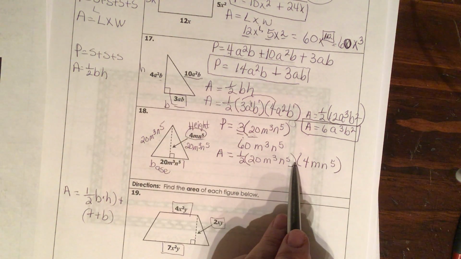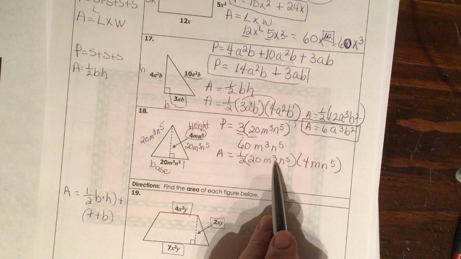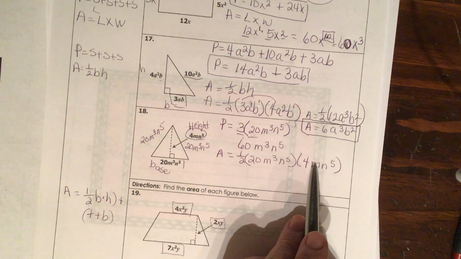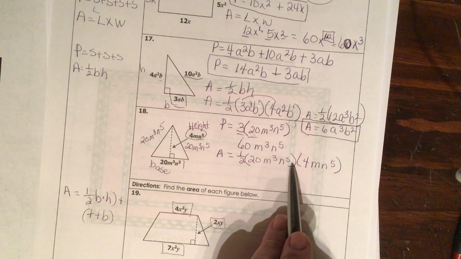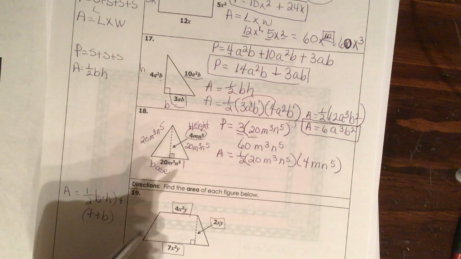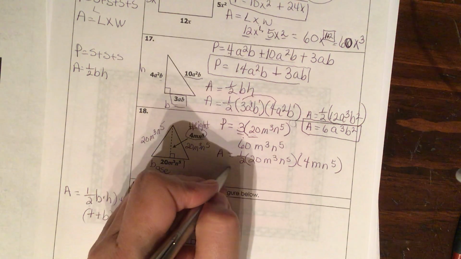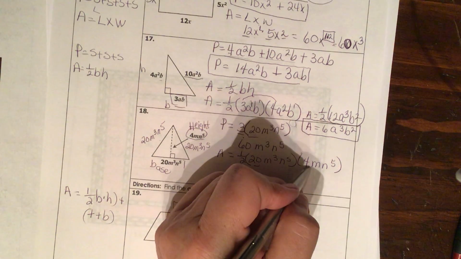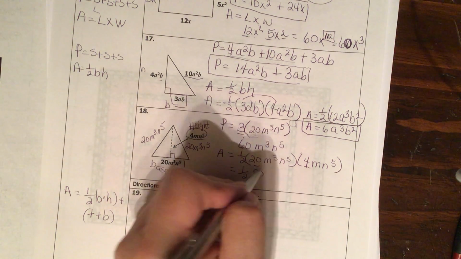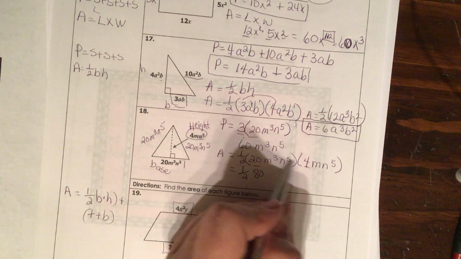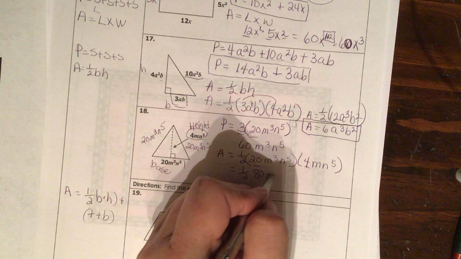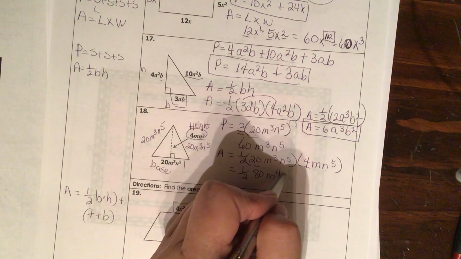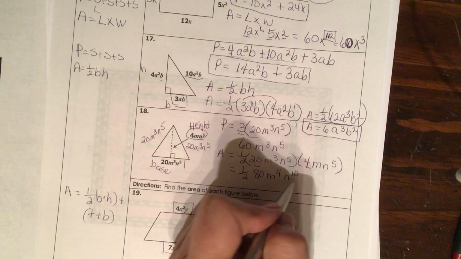Remember, when you multiply, you use the product rule, and you're going to add the exponents: 3 and 1, and 5 and 5. So you're going to do what's in the parentheses first. The 1/2 is going to stay there. 20 times 4 is 80. m3 plus m1 is m4. n5 plus n5 is n10.